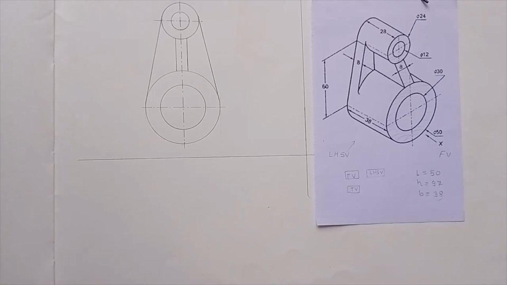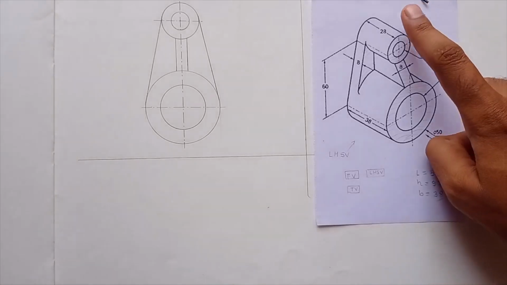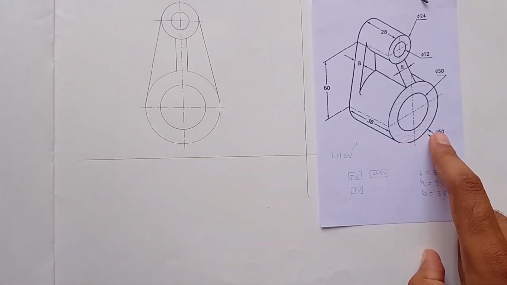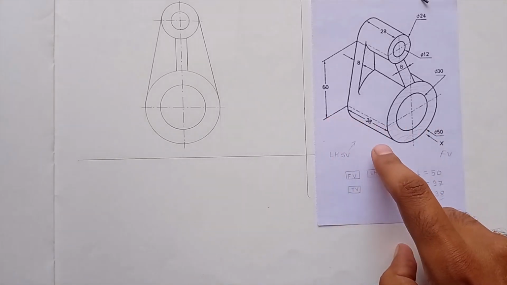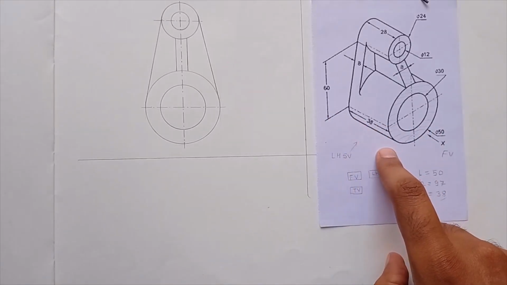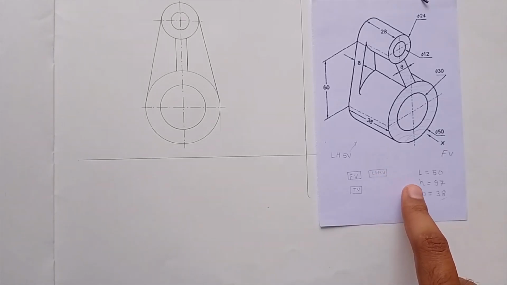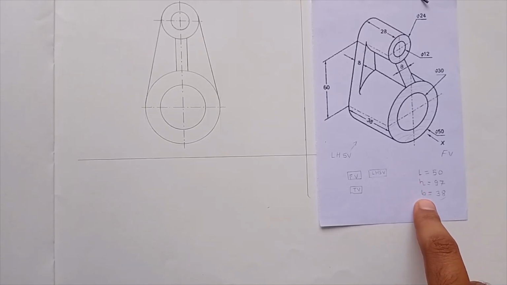In a top view, which two dimensions are visible? While observing from the top, we can see the length of the object and the breadth of the object. So these two dimensions are visible in a top view. We have already found the maximum length and maximum breadth of the object. The maximum length of the object is 50 millimeter, and the maximum breadth is 38 millimeter.